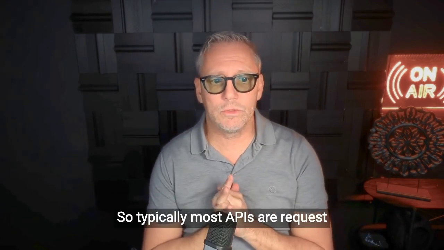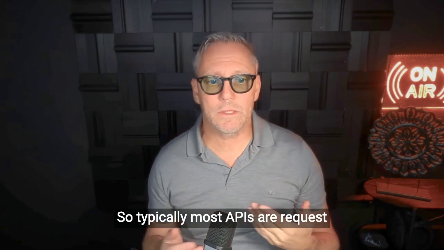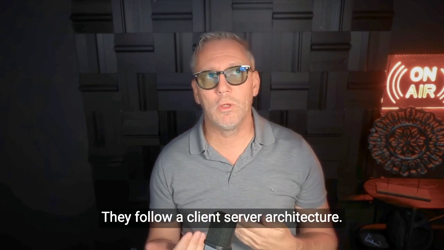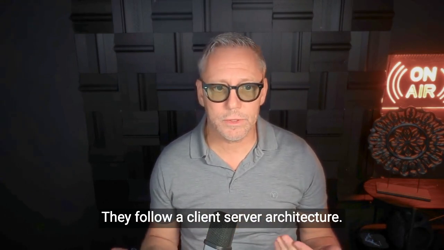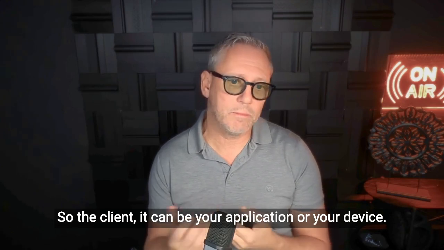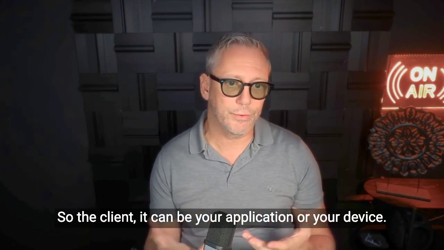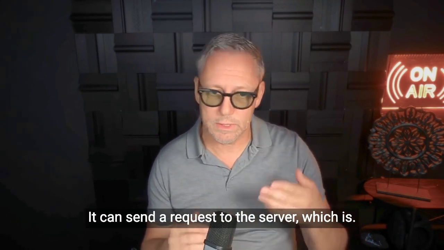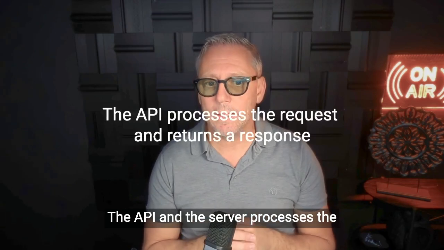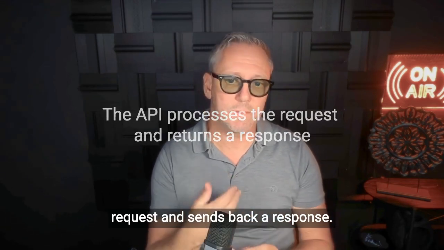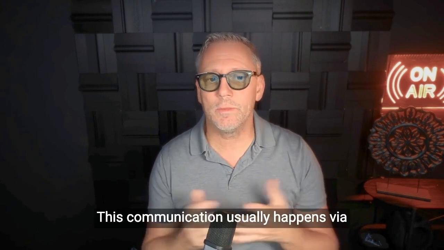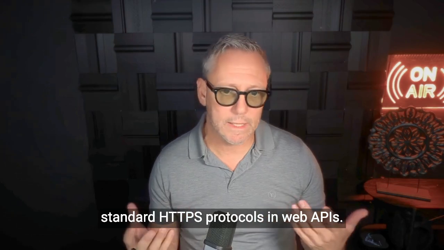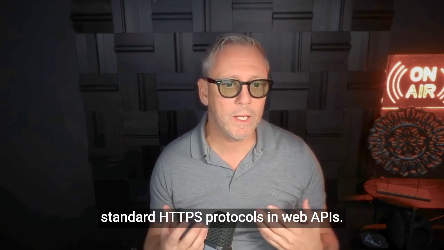Yeah. So typically, most APIs are request-response systems over the internet. They follow a client-server architecture. So the client, it can be your application or your device, can send a request to the server, which is the API, and the server processes the request and sends back a response. This communication usually happens via standard HTTPS protocols in web APIs.